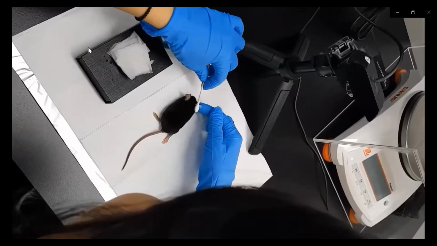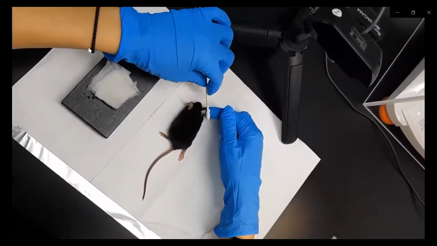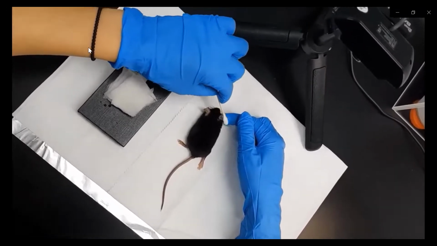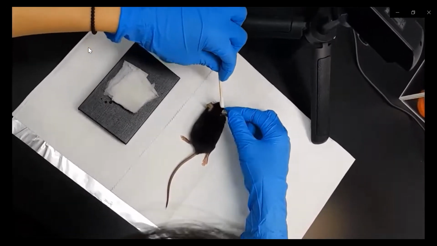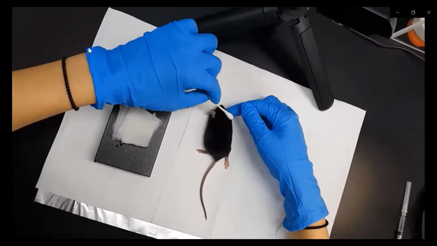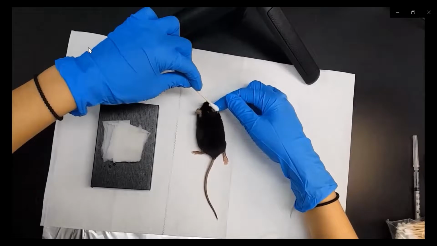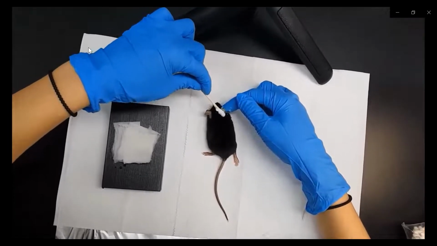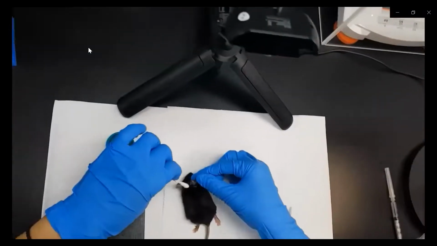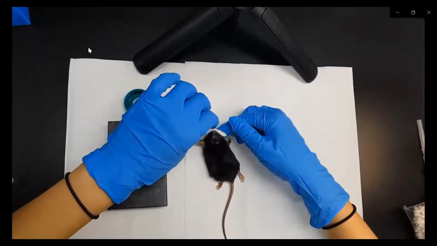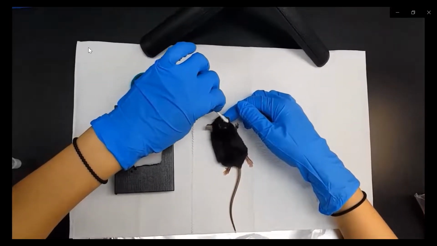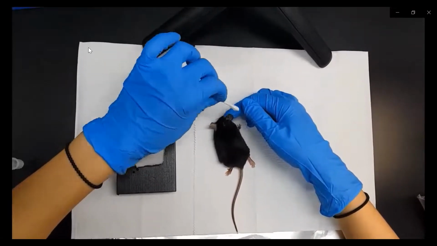Then the imaging area of the ear skin was shaved with hair remover cream to prevent visualization of the high autofluorescence signal expressed from the hair. We applied the cream evenly to fully cover the hair on the ear skin. After a few minutes, gently remove the cream and clean with saline solution.